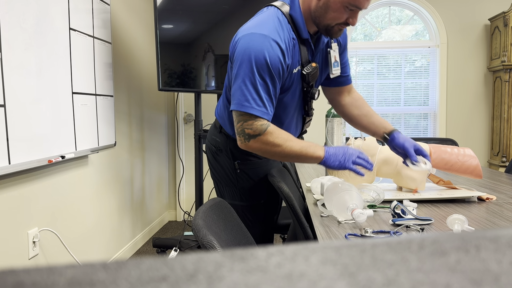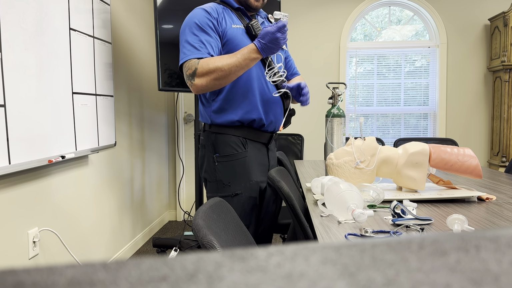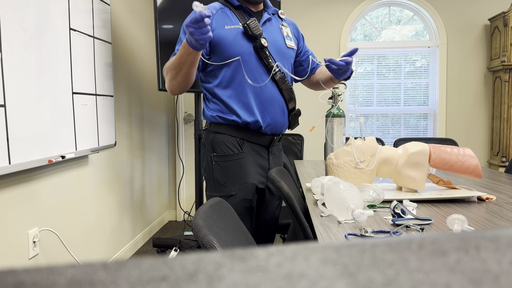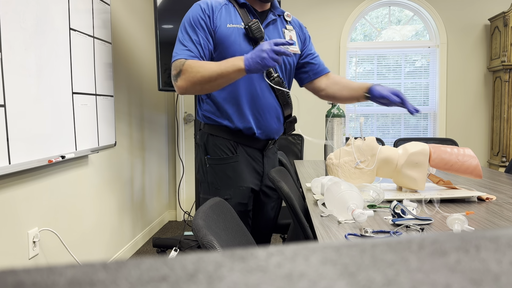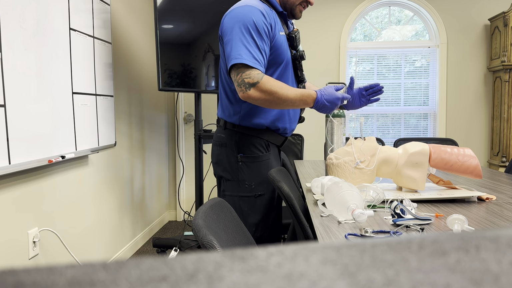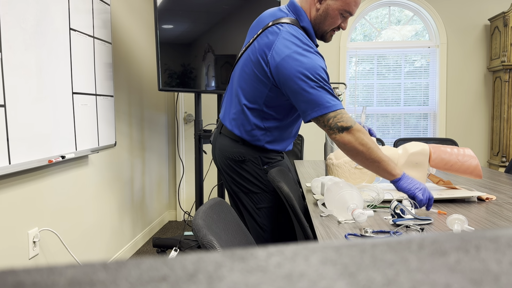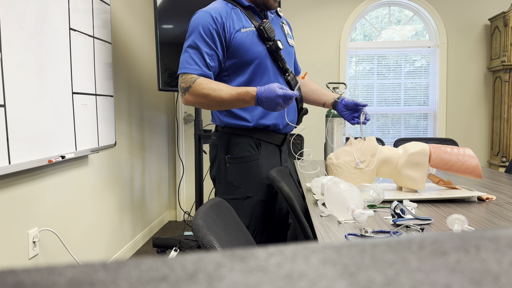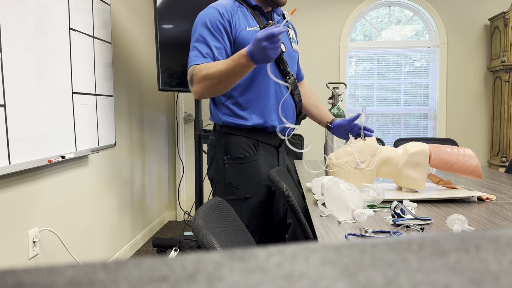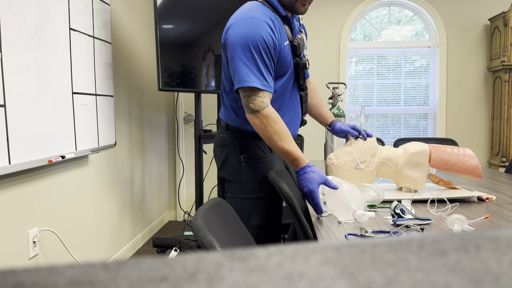Number two, and what is probably the most correct, I would say, maybe correct's not the correct word, but the best way of verifying other than direct visualization would be end-tidal CO2 monitoring. These go directly on the hub of the tube and they plug into our monitor. We use LifePak 15s. These plug directly into the LifePak and give us a nice CO2 reading.